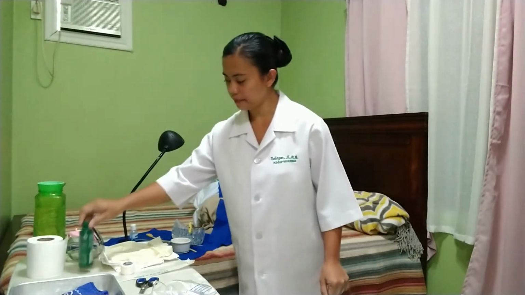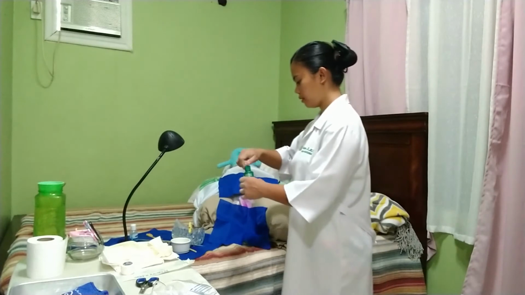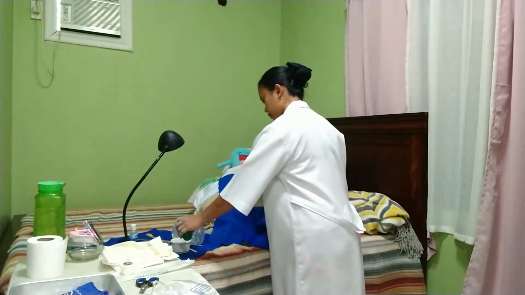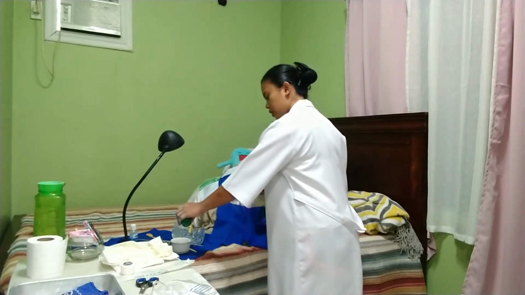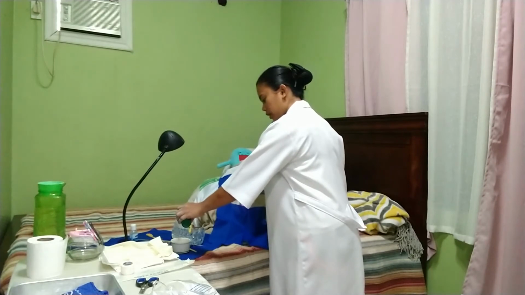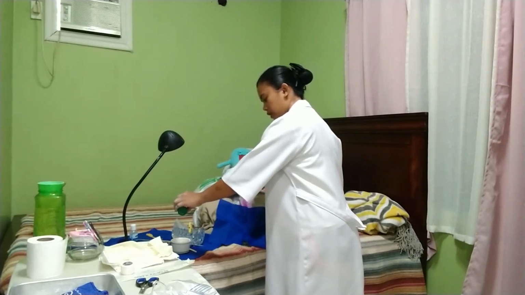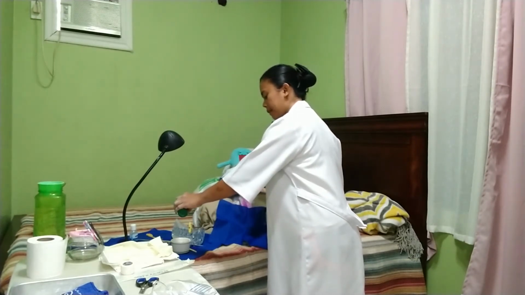Next is to apply betadine solution. So just let it drop and not too close to avoid contaminating the area.